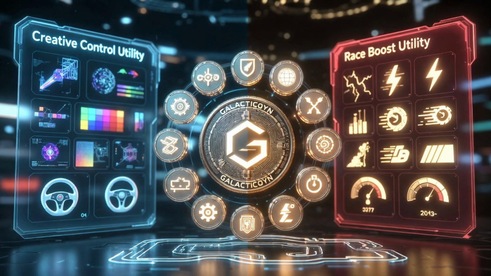Our utility token, GalactiCoyn, features a total of 14 utility functions that can be used by token holders to actively shape and influence our races. These 14 utility features are divided into two core categories. Number 1, Creative Control Utility. Number 2, Race Boost Utility. Together, these utilities ensure that GalactiCoyn is deeply integrated into the racing experience, empowering token holders with both creative influence and strategic control within the GalactiCoyn Racing ecosystem.